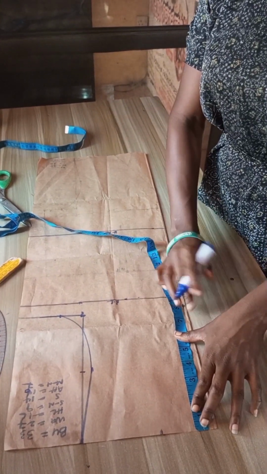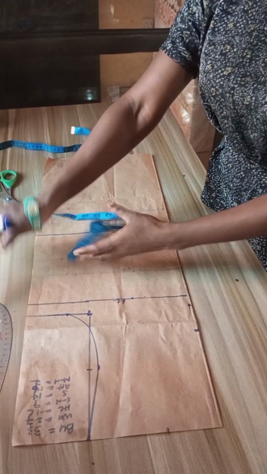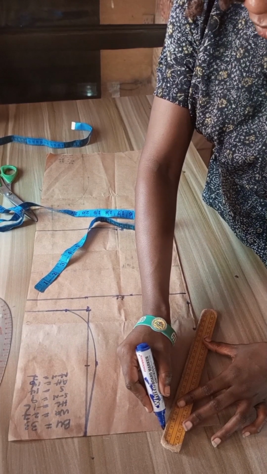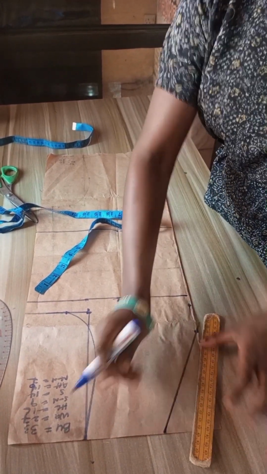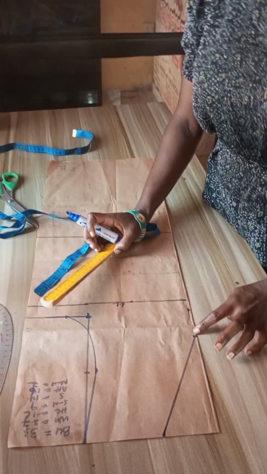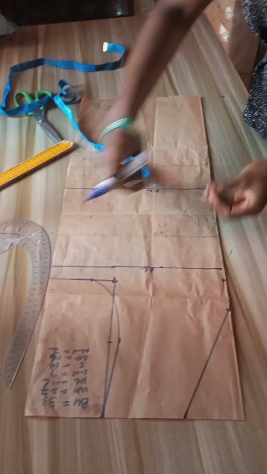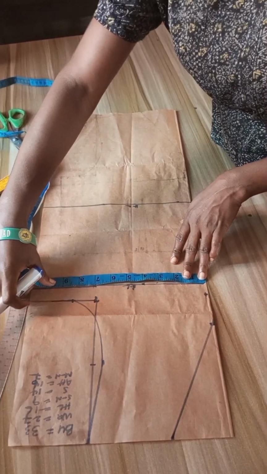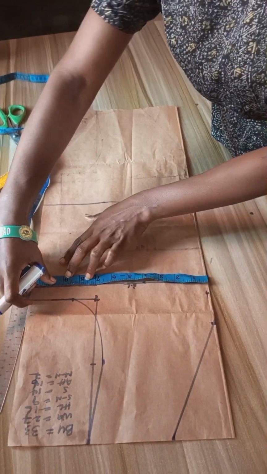It depends on your choice. But for the purpose of this class, we are going to use 6 inches for the neck depth. Then we use your ruler to connect the 2 points together to get our neckline.